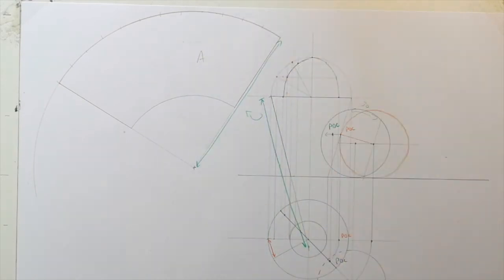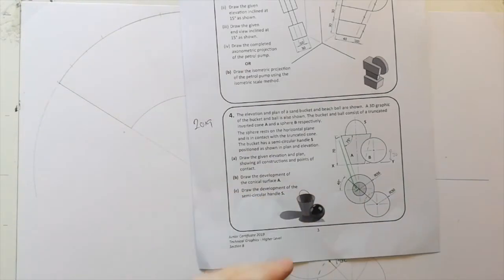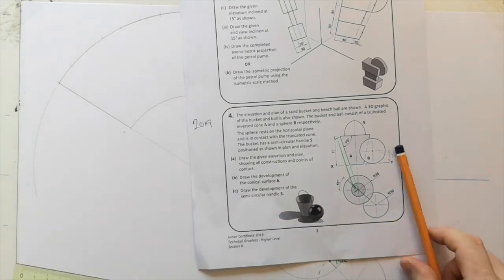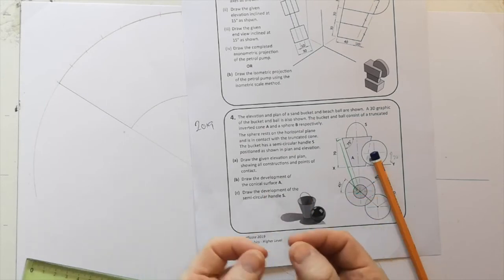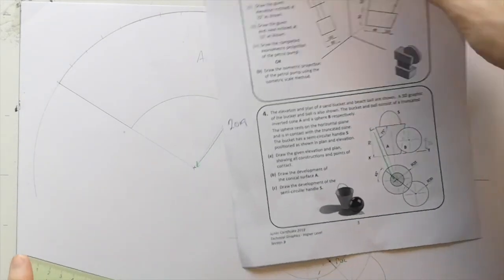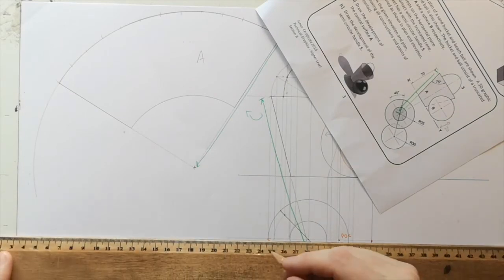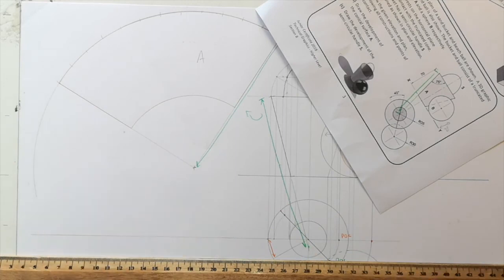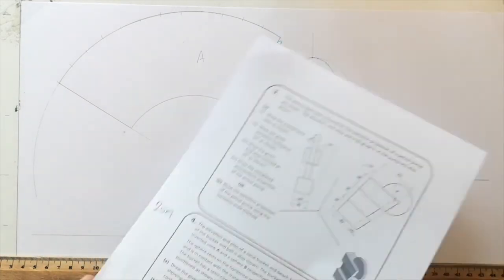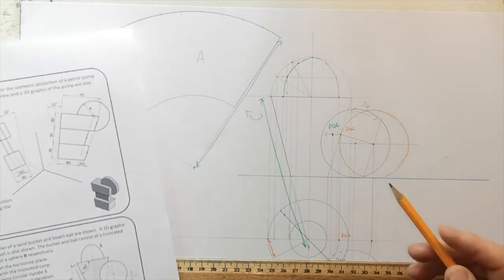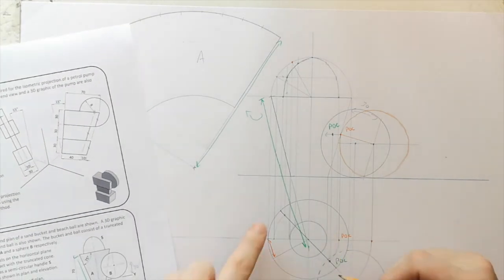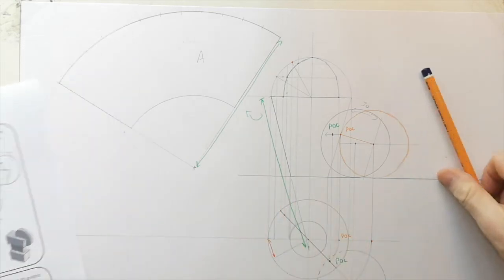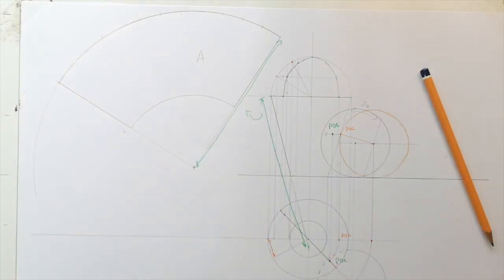Okay, now the last little bit we need to do for this one is actually not too bad at all. It's the development of the semicircular handle. Now this may seem a little bit weird, but if it's just a semicircular handle, we straighten it out, it's just a long straight line. So let's do a little bit of construction over here. I'll just extend this one over. Well, if it was a semicircle, how big would it be? Well, we know now because it's 35 radius, which actually is the same as this one. So we can use the same little measurement.